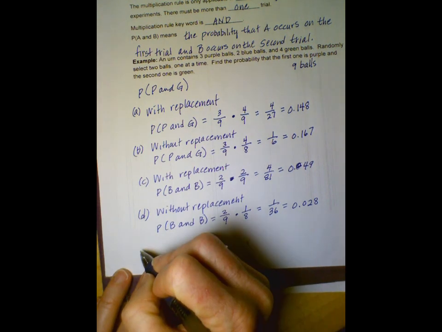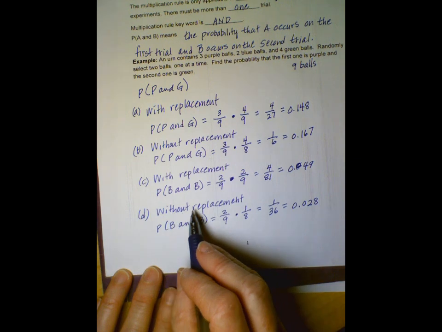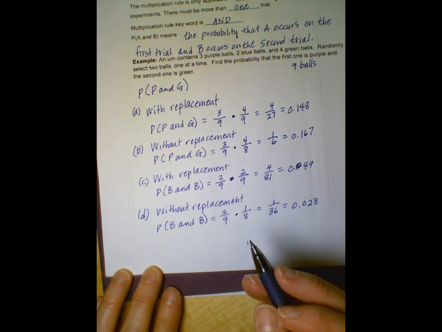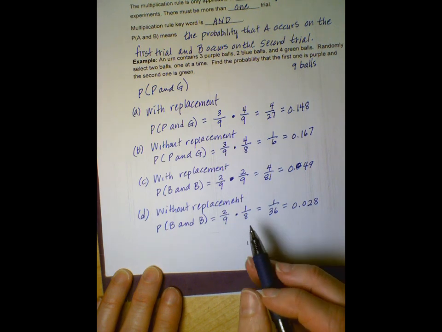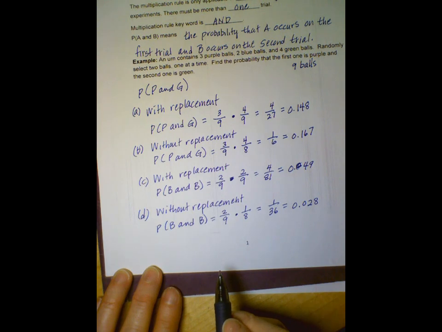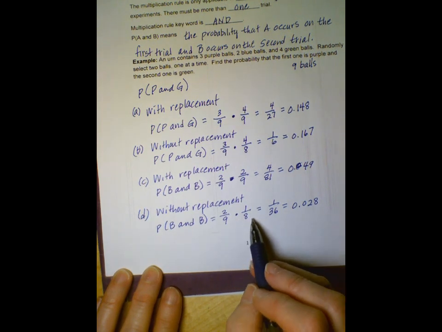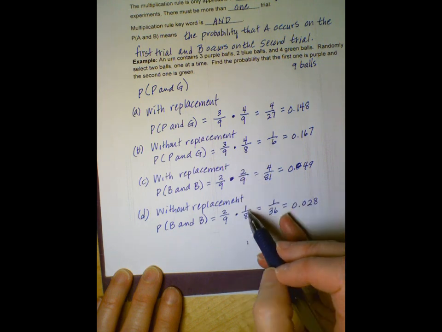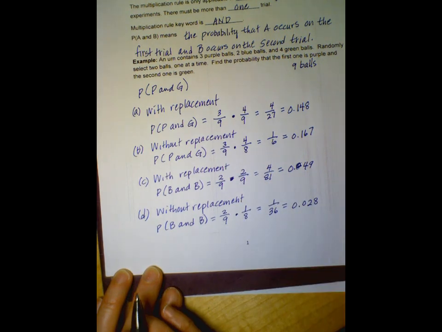So, when we conduct a procedure without replacement, the probability of the second event is affected by the fact that the first event occurred. The probability of the second event is affected. It changes from what it would have been with replacement because of the first event.